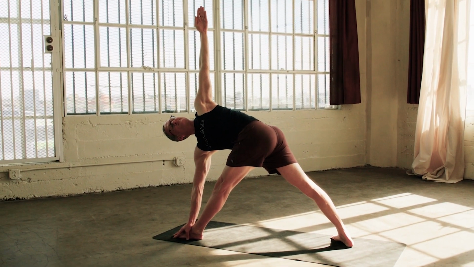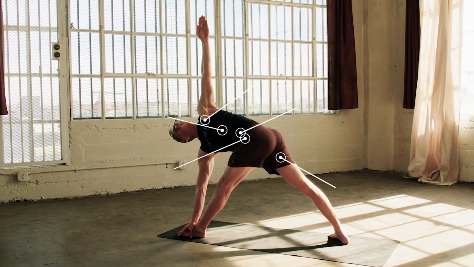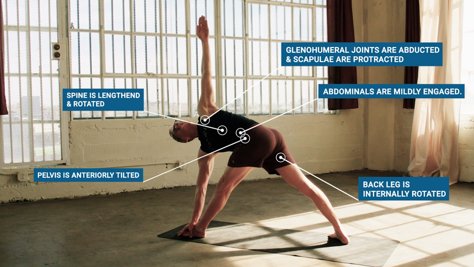Now, here's how we can describe the primary joint actions of this posture. Your back leg is internally rotating, your pelvis is anteriorly tilted, your abdominals are mildly engaged, your spine is lengthening and rotating, your glenohumeral joints, or your arms, are abducted, they're taken away from the body, and the scapula are slightly protracted. They're slightly broadened away from each other.